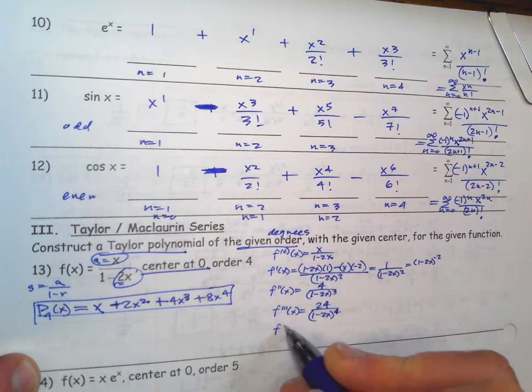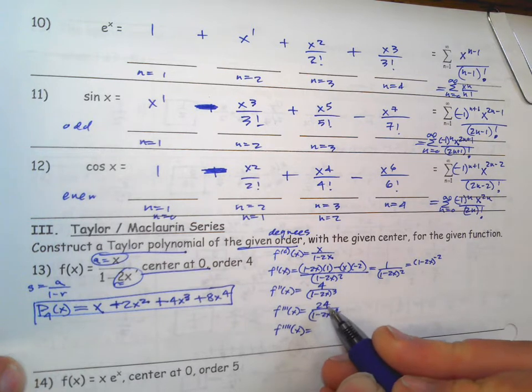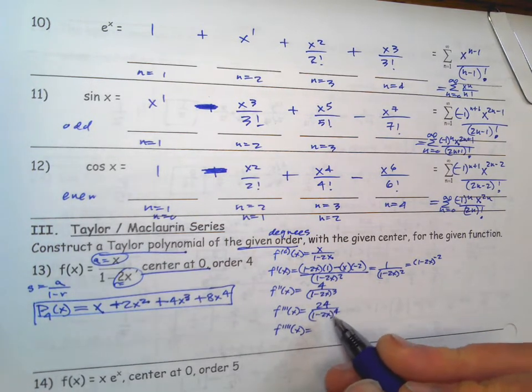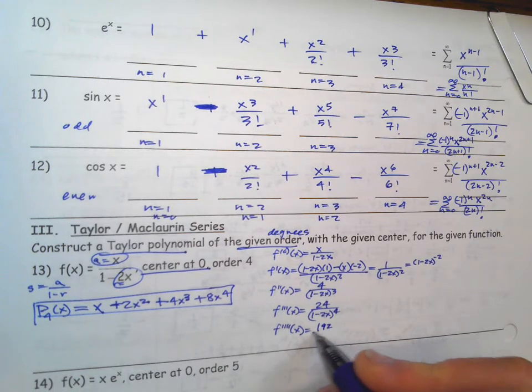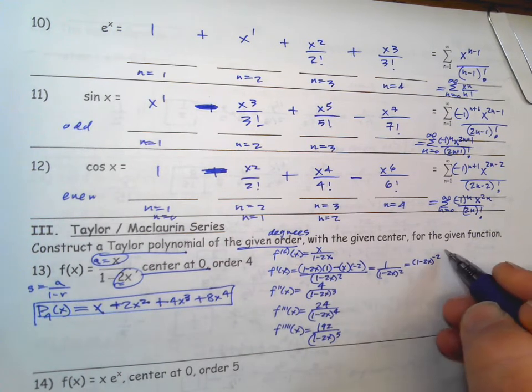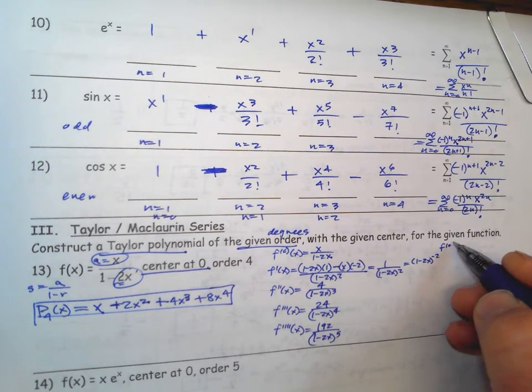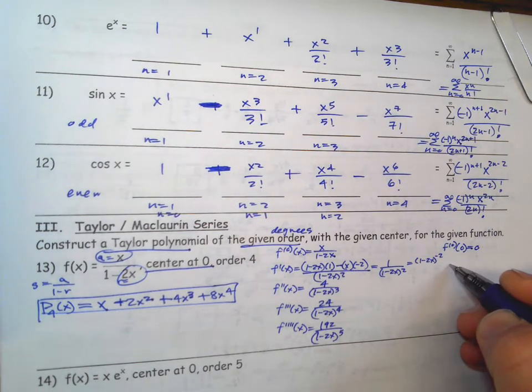And then we need the fourth derivative. So it's going to be negative 96, 192 over 1 minus 2x to the fifth power. Okay, then you'd plug 0 into these. And this one you would get 0.